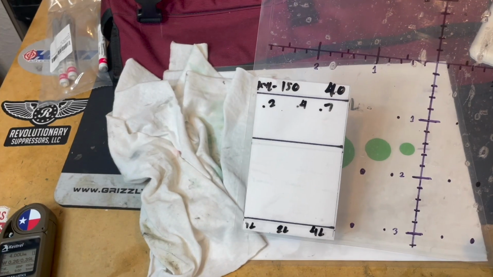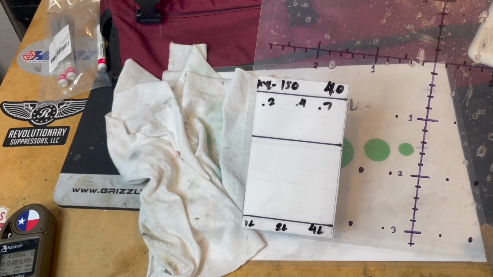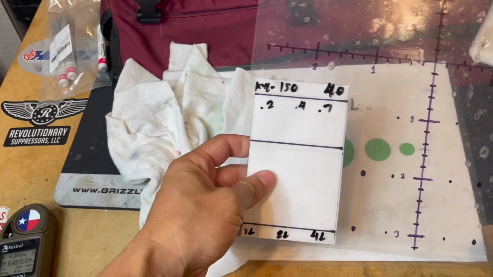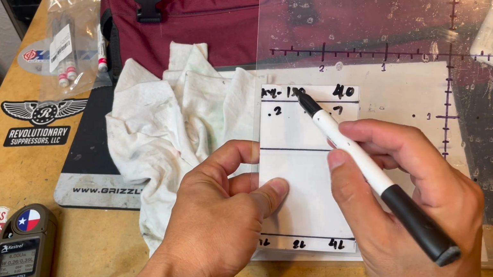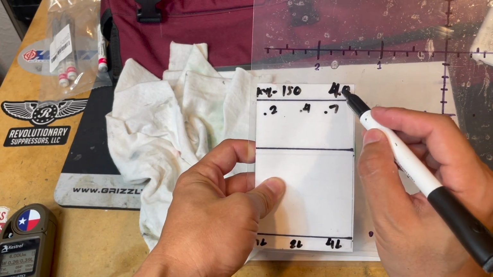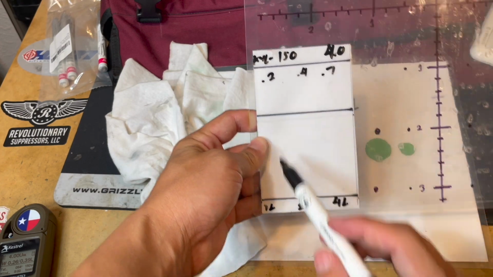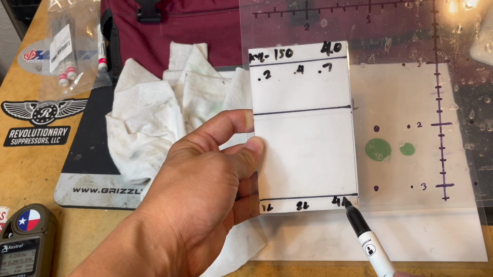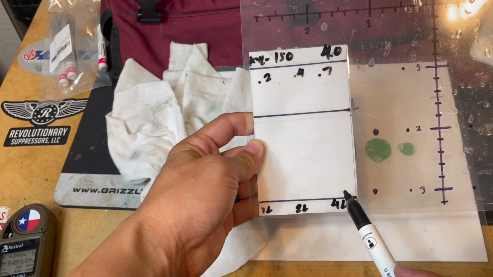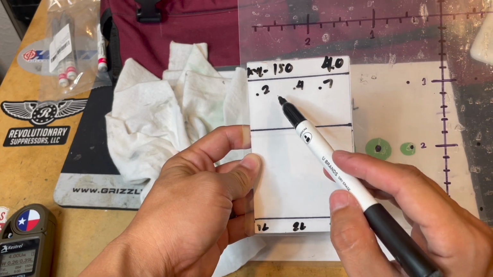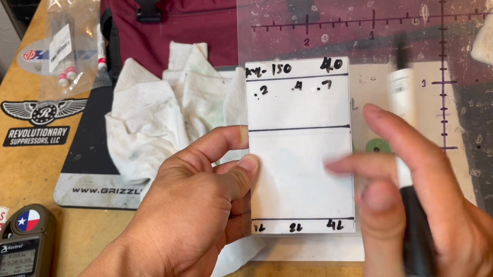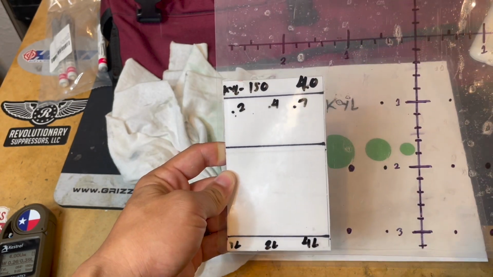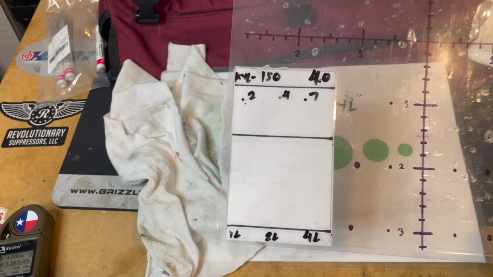So this is how I write my dope card. I might go into a different video to show you guys how to do it. But I have my KYL target at 150. My elevation is going to be the top right. And this is going to be my wind columns: 1 mile an hour, 2 mile an hour, 4 mile an hour left. Since it's coming from the left, you're going to hold left. And in mils, that's 0.2, 0.4, and 0.7. This is going to be my possible wind values.